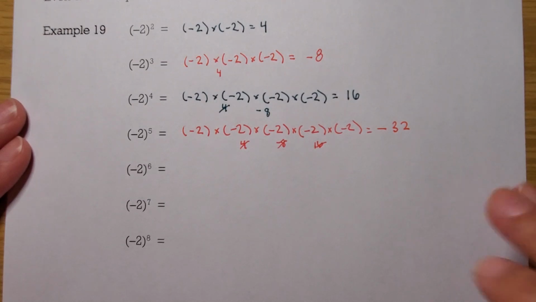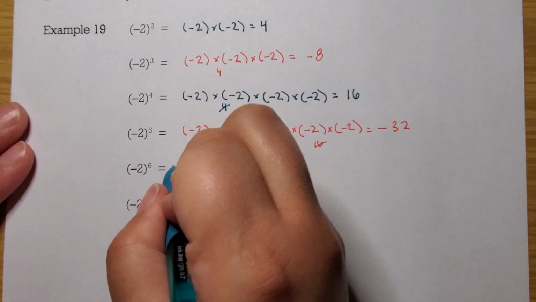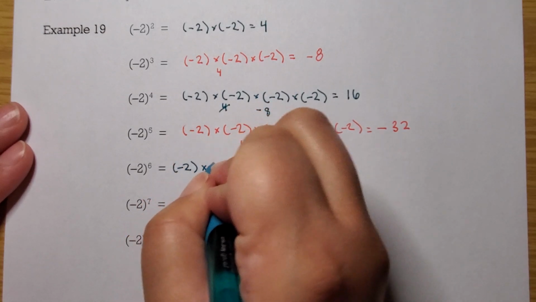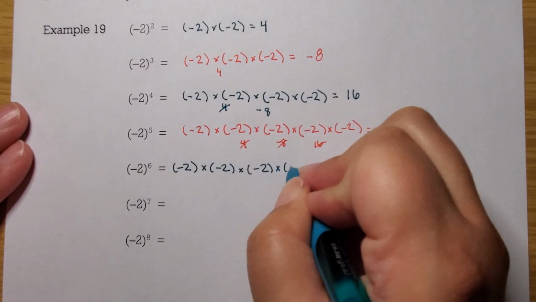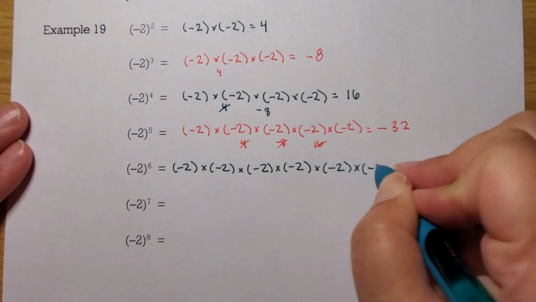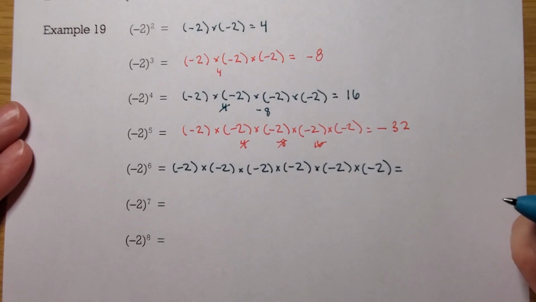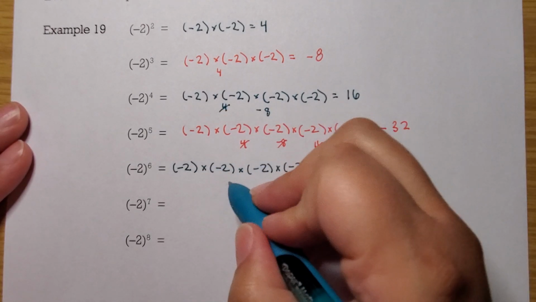All right, let's do the next one. This time we're going to have 6 -2's. -2 times -2 is positive 4.